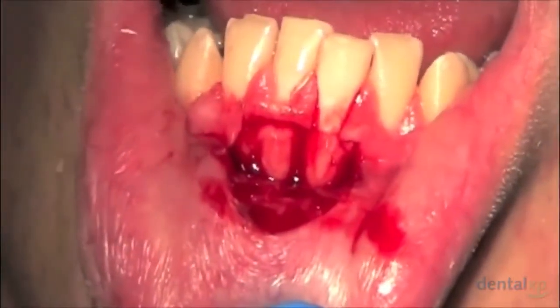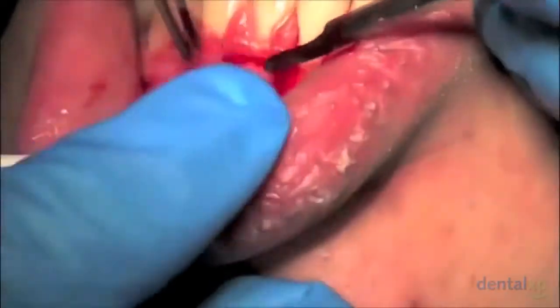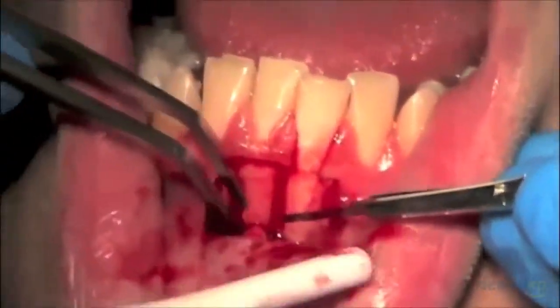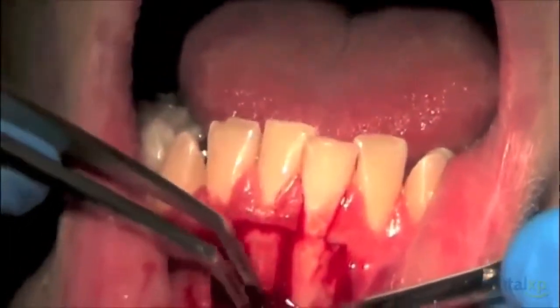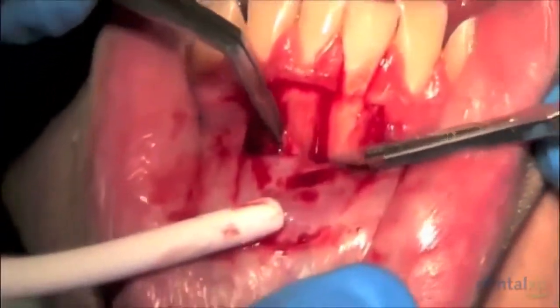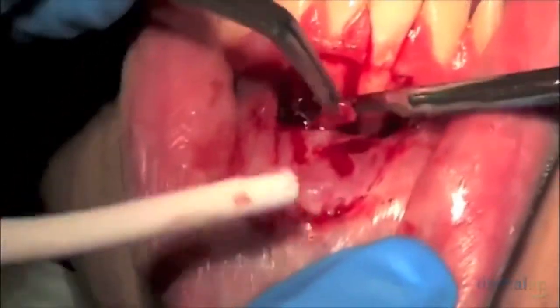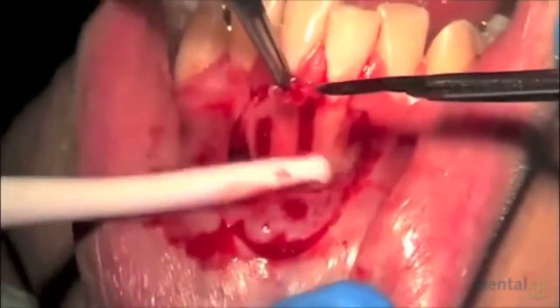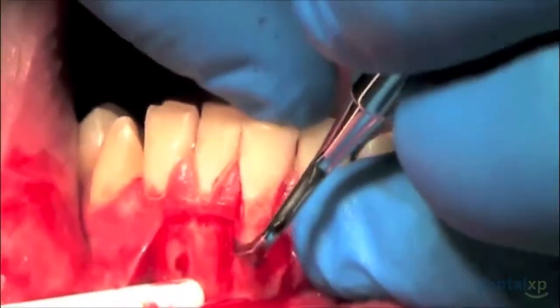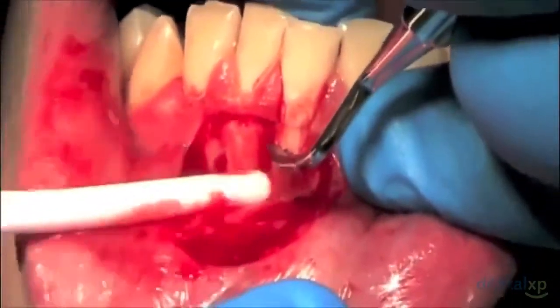In the next step of this procedure, basically what we're doing is using a number 15 blade to ensure that the recipient bed has been properly prepared. And by that I mean once the free gingival graft is placed, we want to make sure that the graft is stable and immobile, because any movement could cause the graft to fail.